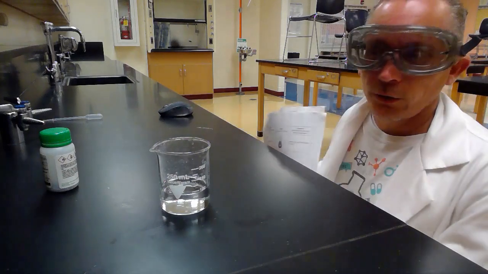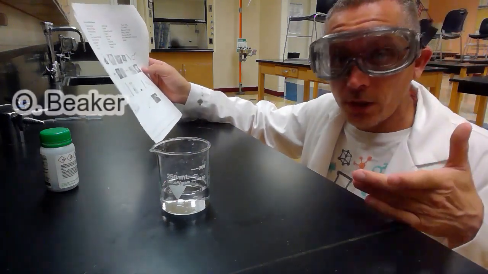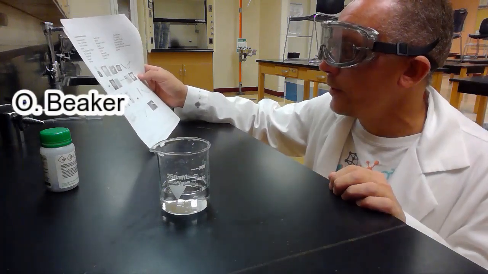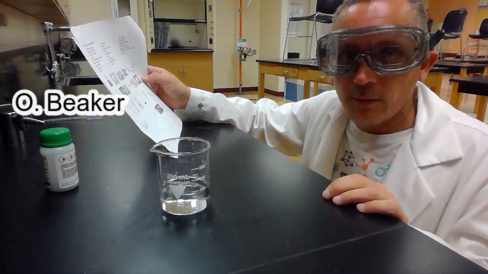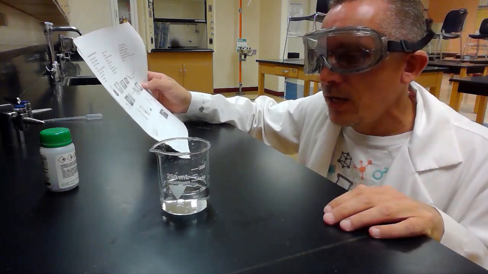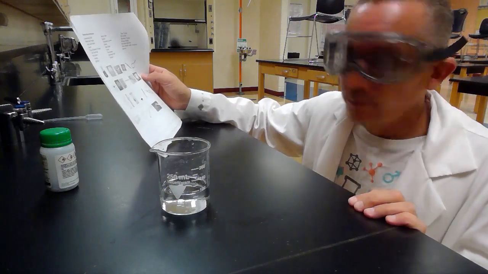Okay, I'm going to jump around a little bit here. You can see we have here Picture O. Picture O is what's called the beaker. And there we have a beaker, and I've put a little bit of water in the beaker. You might use a beaker to hold some chemicals. You might use it to mix some chemicals in there, see a reaction, something like that. So that's Picture O, a beaker.